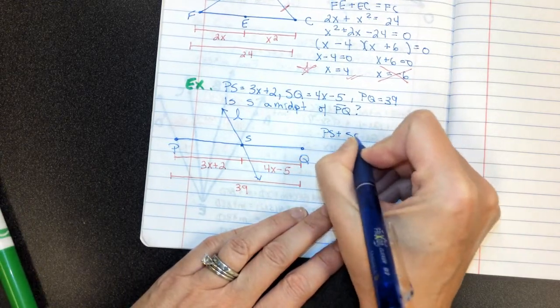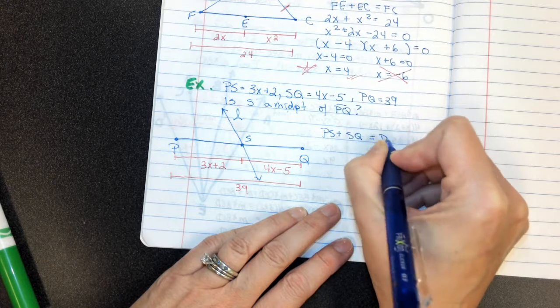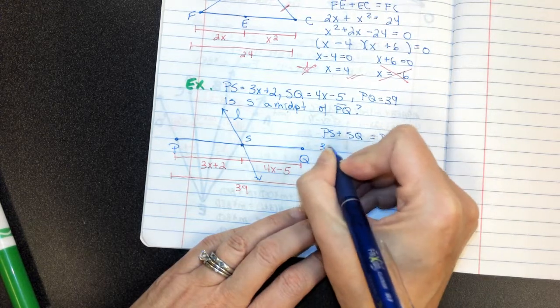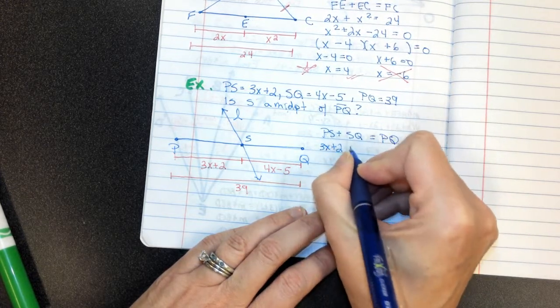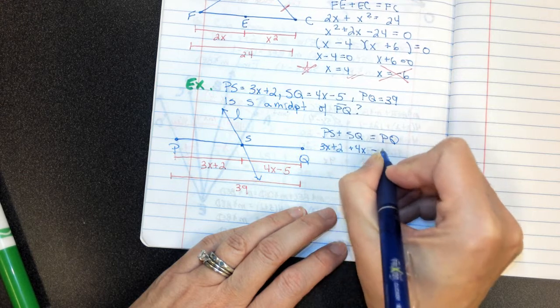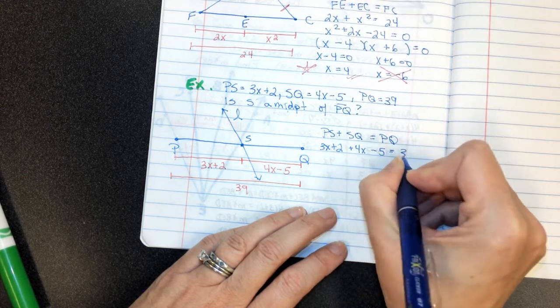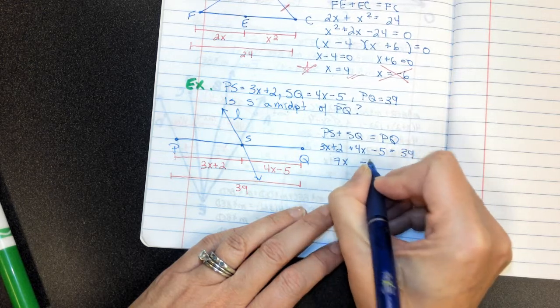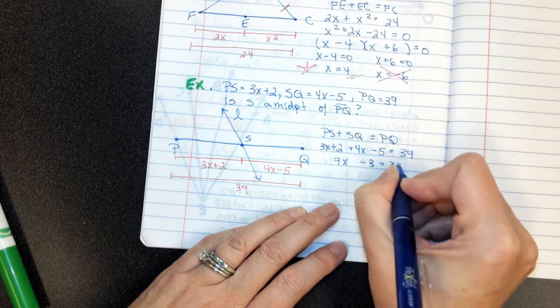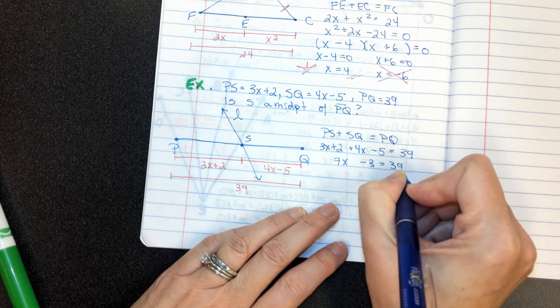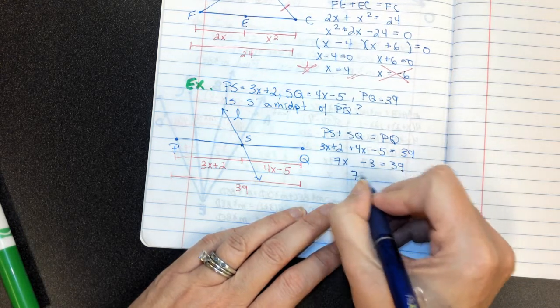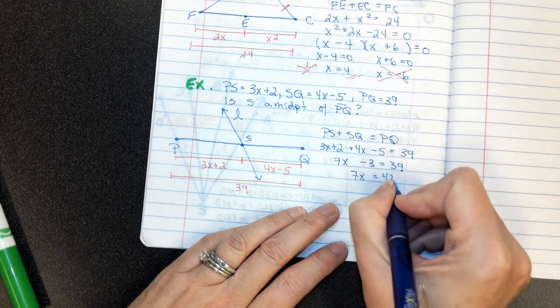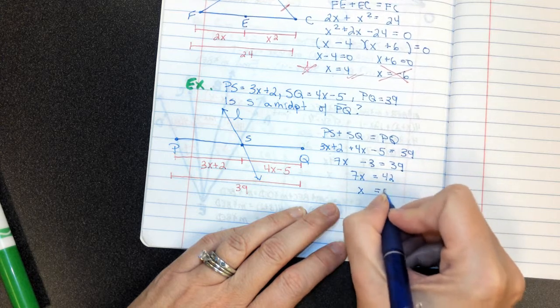PS plus SQ equals PQ. 3x plus 2 plus 4x minus 5 equals 39. Combining like terms, 7x minus 3 equals 39. 7x equals 42. x equals 6.